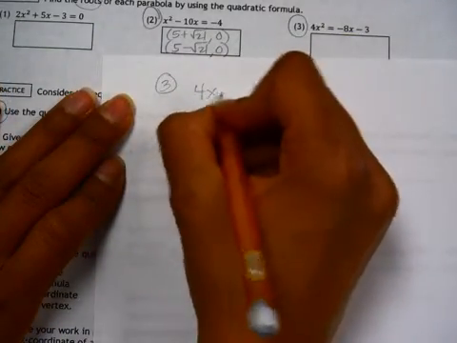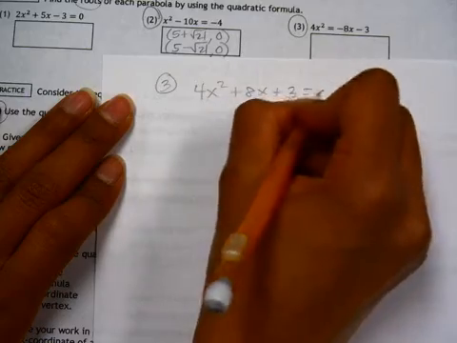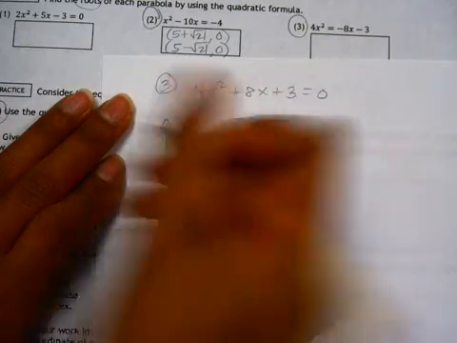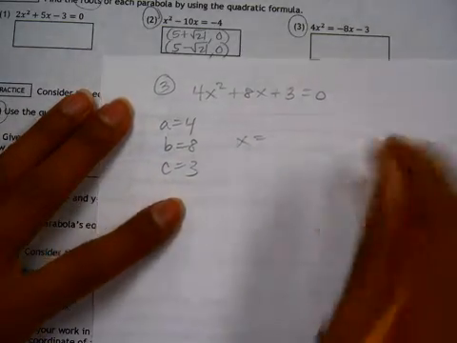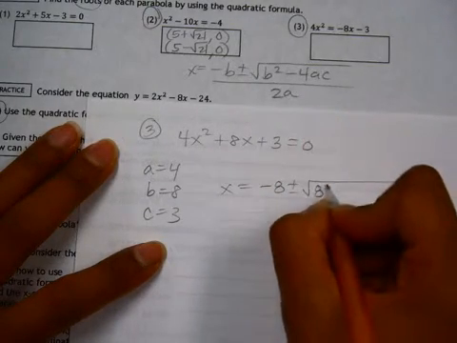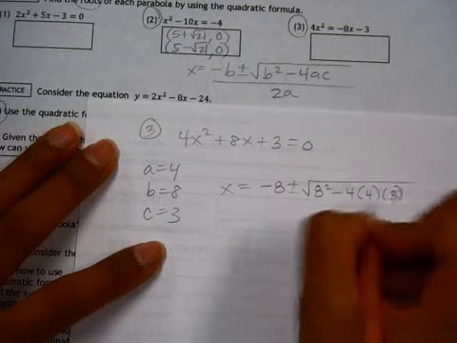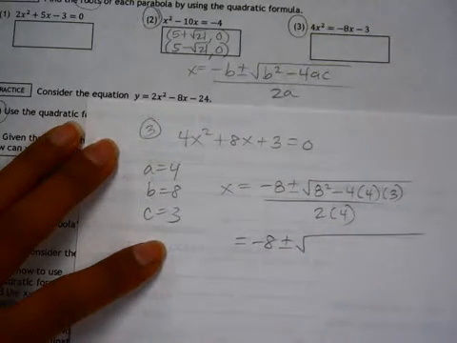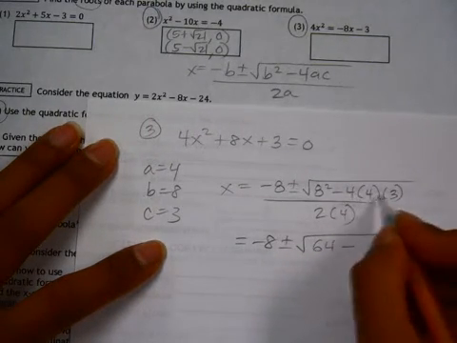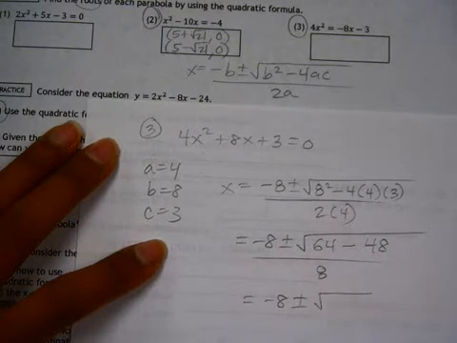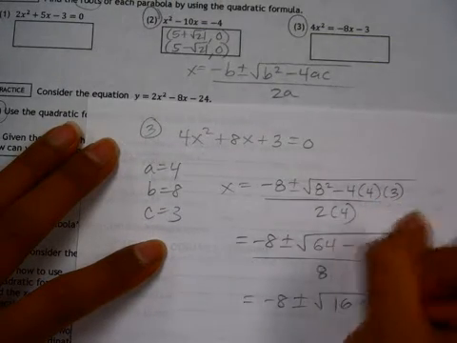If we rewrite this, we get 4x squared plus 8x plus 3 equals 0, which makes a equals 4, b equals 8, and c equals 3. Plugging into the quadratic formula, negative b plus or minus the square root of b squared minus 4ac over 2a, gives us negative 8 plus or minus the square root of 64 minus 16 times 3, which is 48, over 8. So 64 minus 48 is 16.